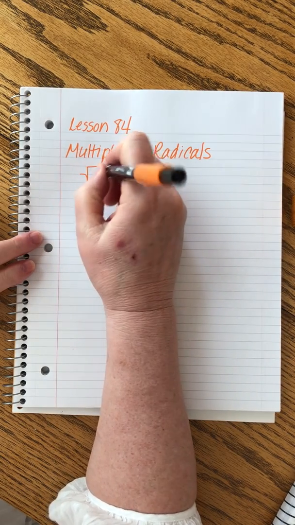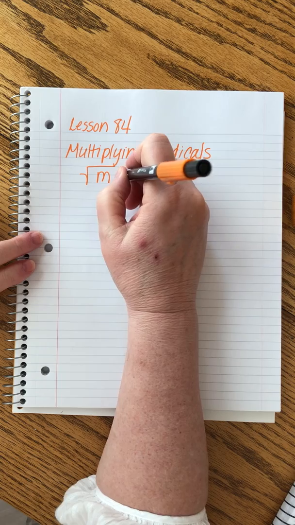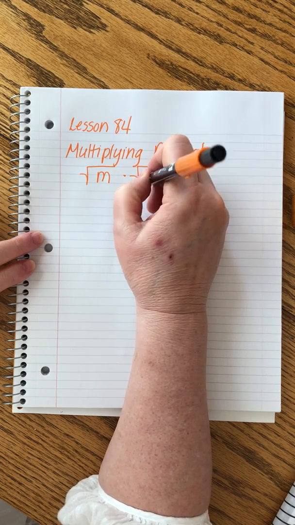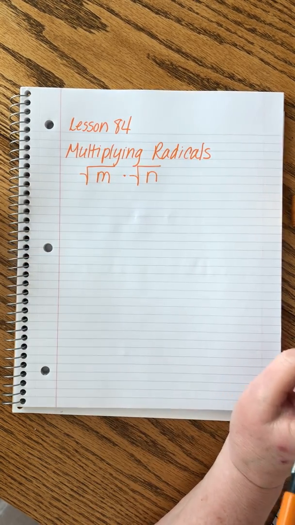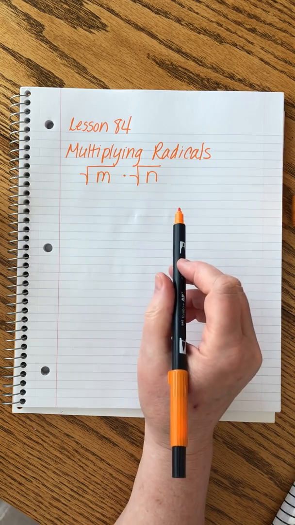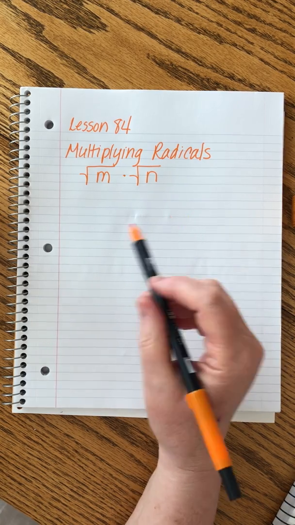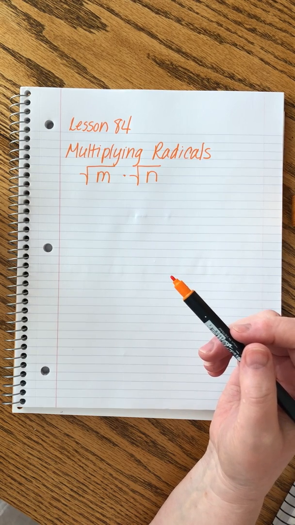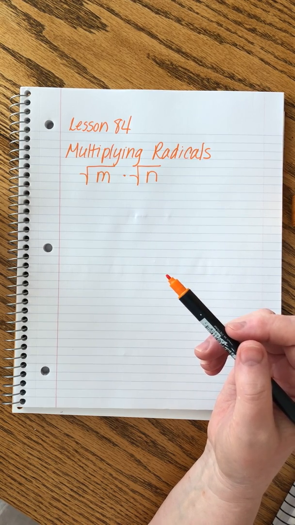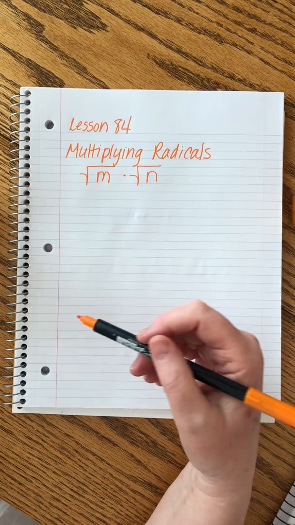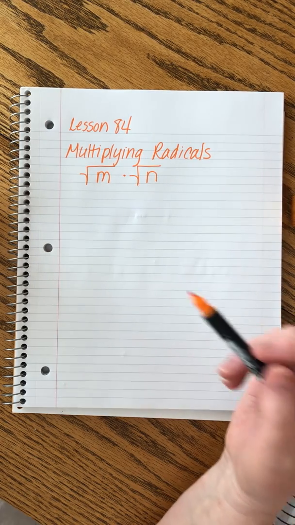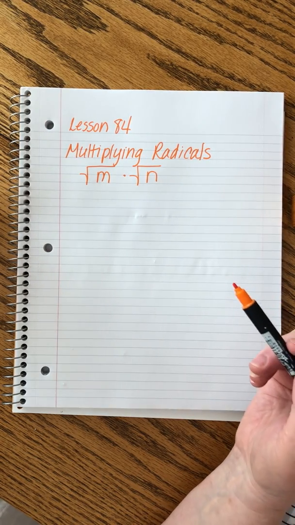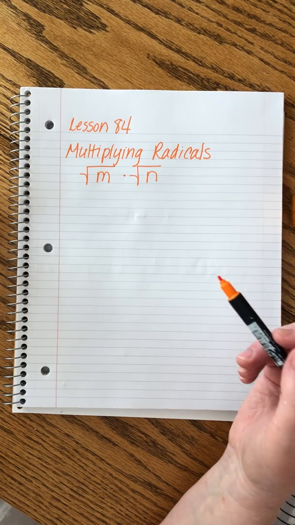Let's just pretend that these radicals we want to multiply are called m and n. I know, they're letters. Why aren't they numbers? That's because when we're trying to establish a general rule in math, we go to letters to sort of substitute for any universal number, right? It just makes them kind of generic so that we can focus on the rule instead of the numbers.